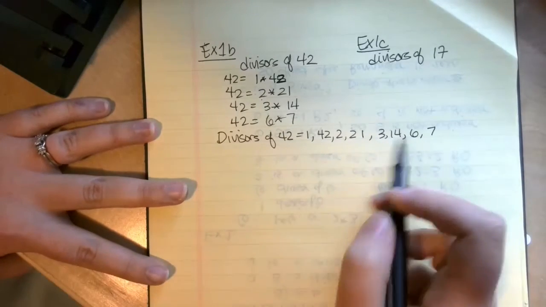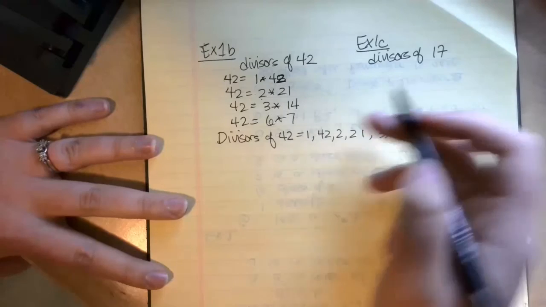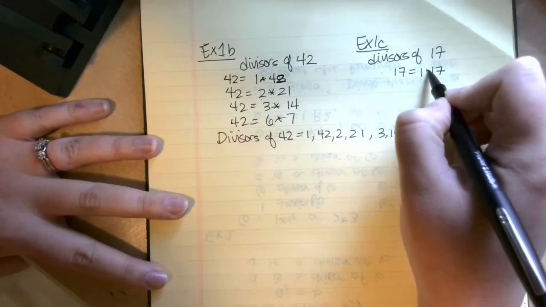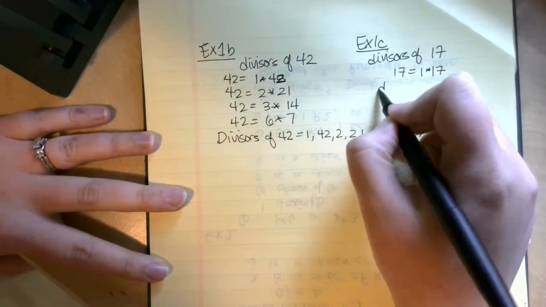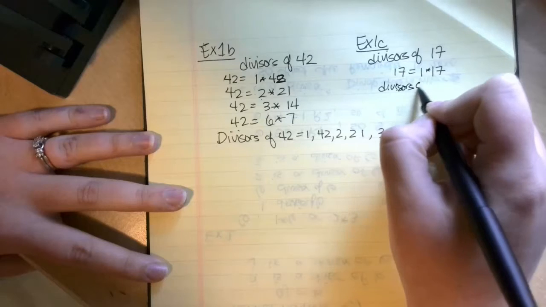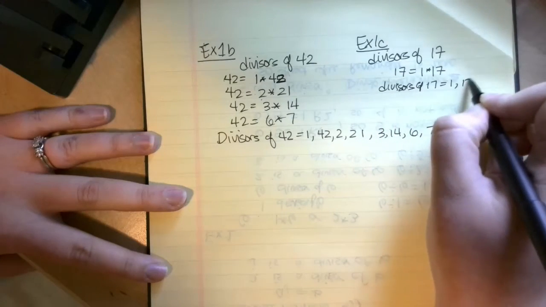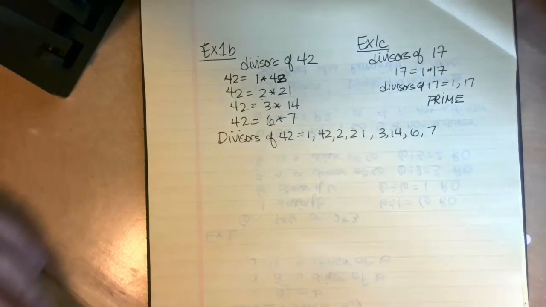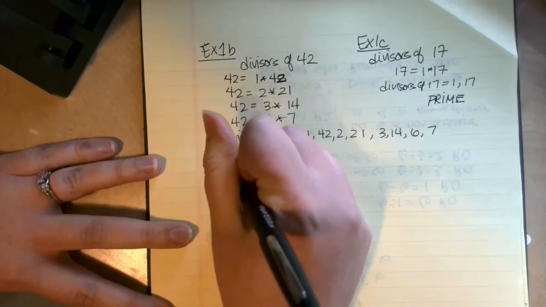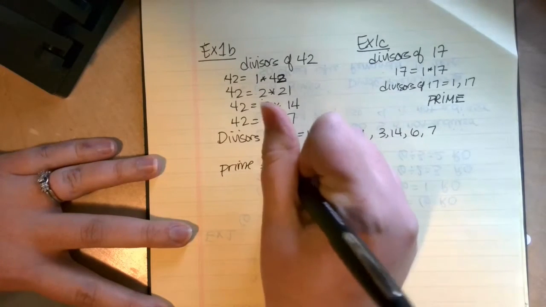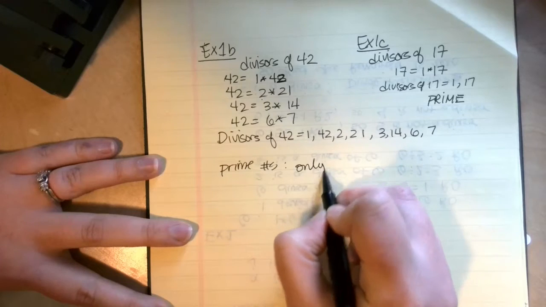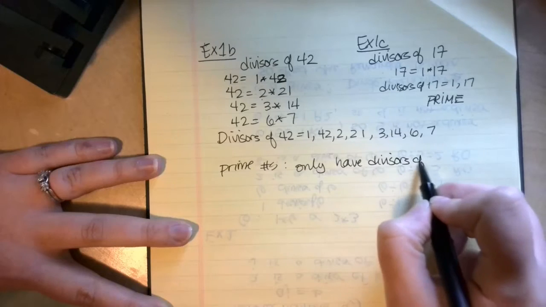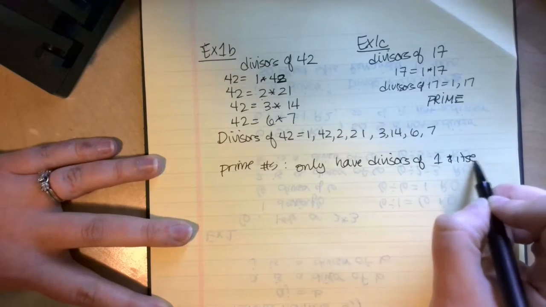I always write them as pairs. You can write them in order if you want. That's what your book will do. But when we look at 17, the only way to write 17 would be 1 times 17, because everything else fails. So the only divisors of 17 would be 1 and 17, which means that this is called prime, because the only divisors are 1 and itself. So prime numbers are numbers that only have divisors of 1 and itself.